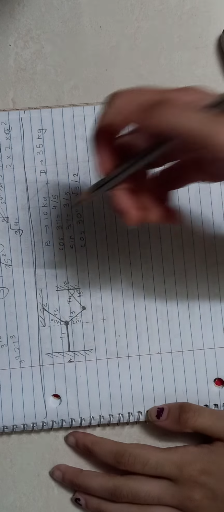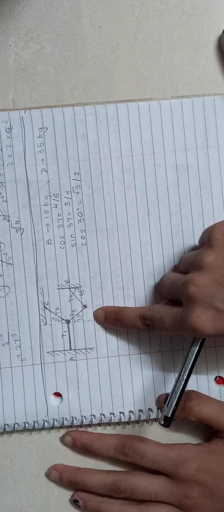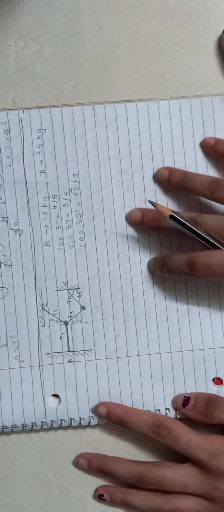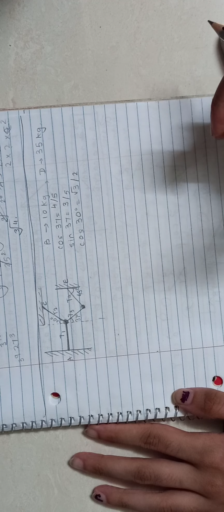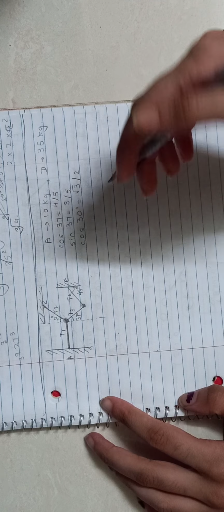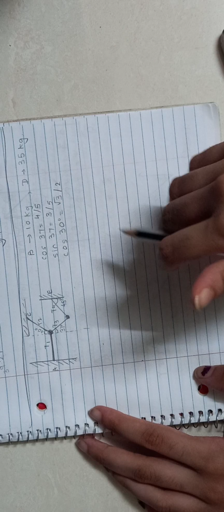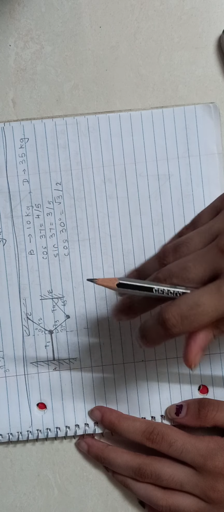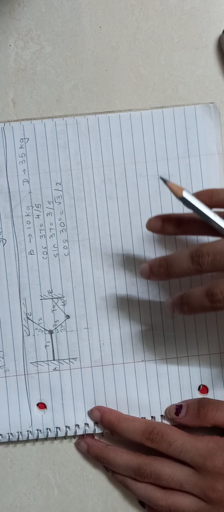Today we'll be solving a very complex problem which is based on the resolution of vectors in their equilibrium state. So if you do not know how to resolve vectors, I recommend you see the video I have made on the resolution of vectors. I'll leave the link in the description box. Today we have to evaluate tension for two masses in equilibrium state.